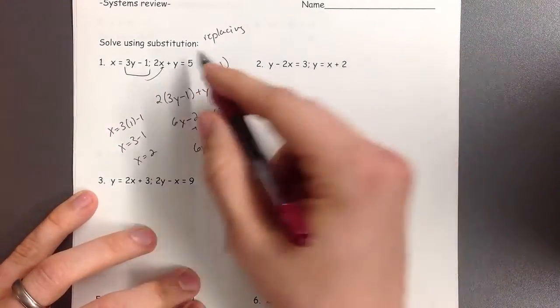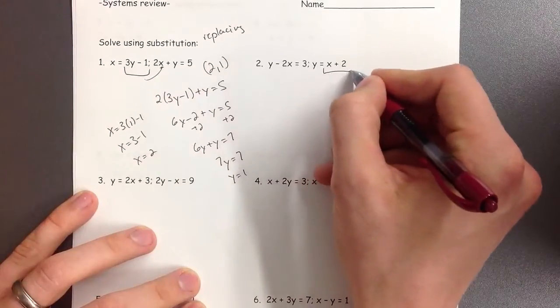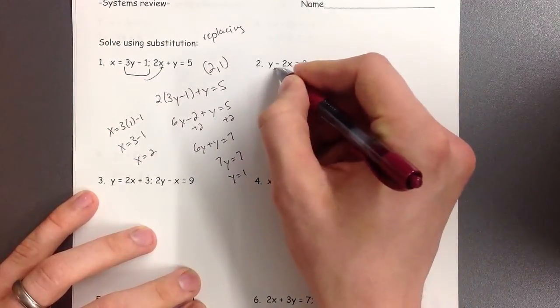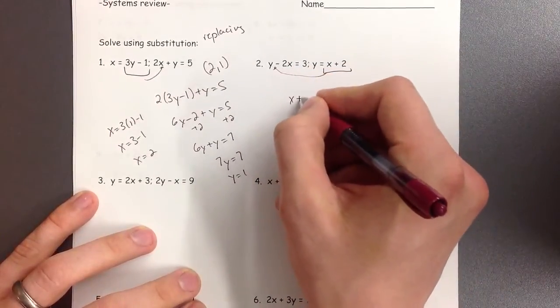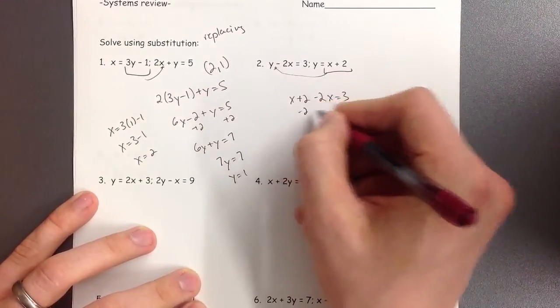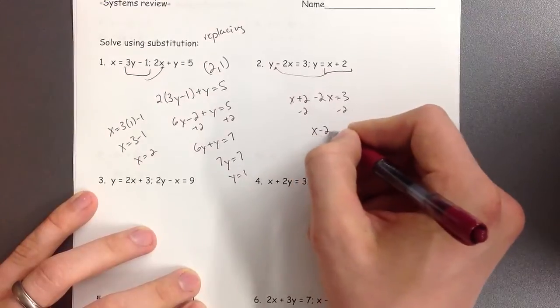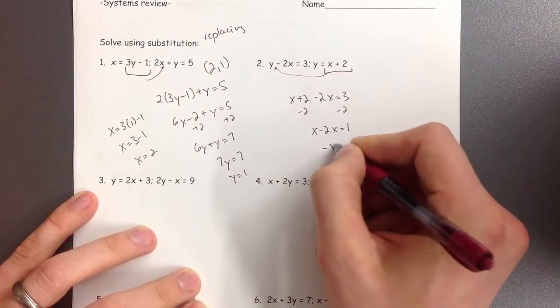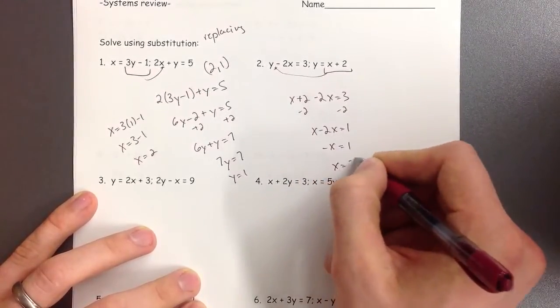On number 2, same thing. We're looking to replace one of our variables. Y is already solved for, so I'm going to take this value and drop it in for y. So instead of y, I have that x plus 2. It's all equal. Pull that 2 from both sides. X minus 2x equal 1. Negative x equal 1. X equal negative 1.